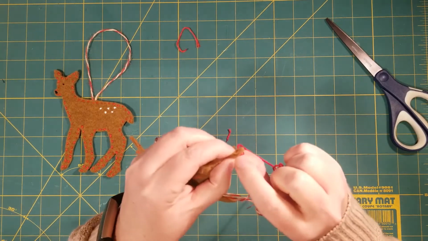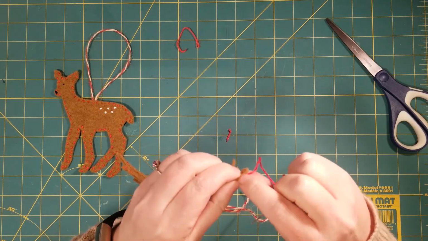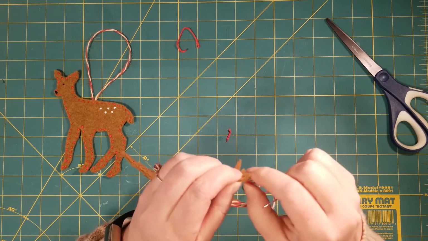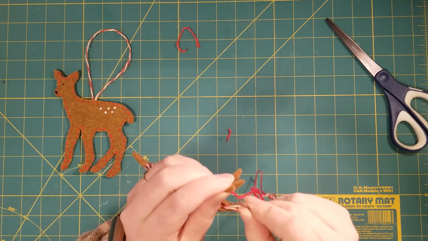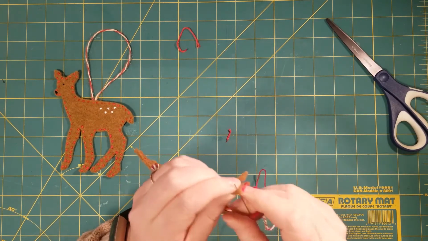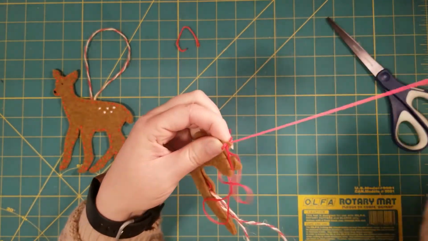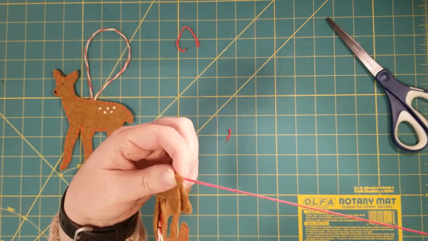And I noticed that I can see a little bit of the red thread on the side. I'm not too worried about that personally, but if you can make sure that it's nice and tight, it should kind of secure that well. And then off we go. Continuing on.